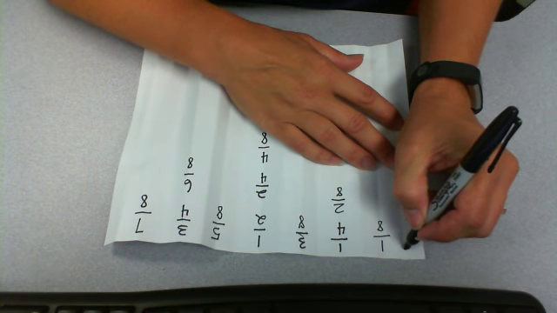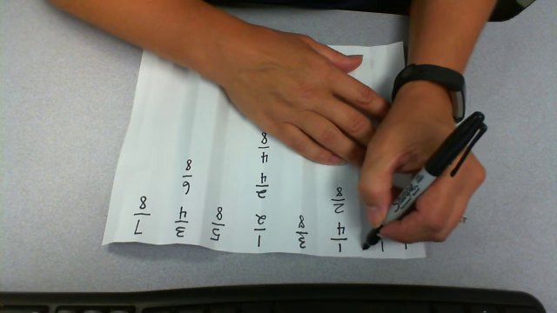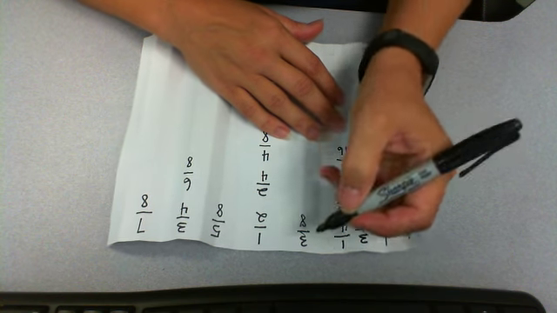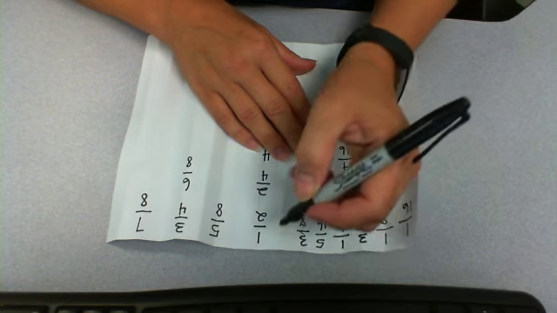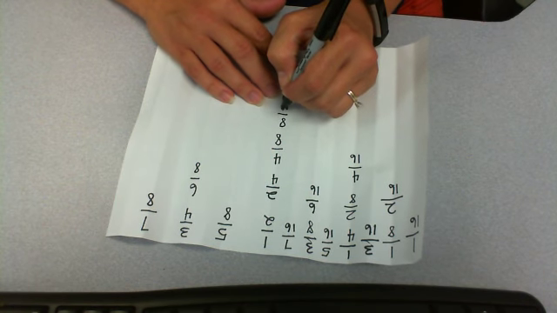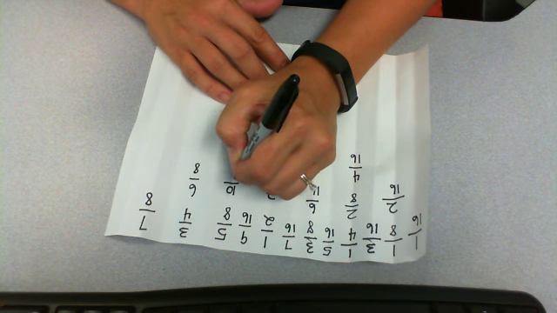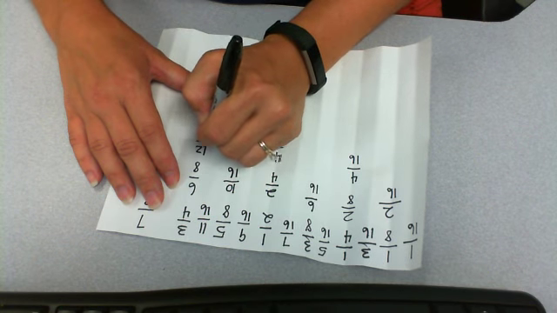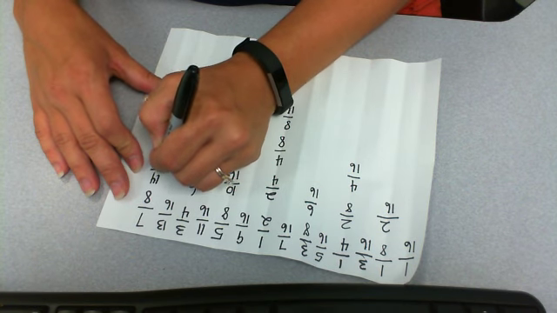I'm not taking anything away or skipping. 1 out of 16. 2 out of 16. 3 out of 16. 4 out of 16. 5 out of 16. 6 out of 16. 7 out of 16. 8 out of 16. 9 out of 16. 10 out of 16. 11 out of 16. 12. 13. 14.